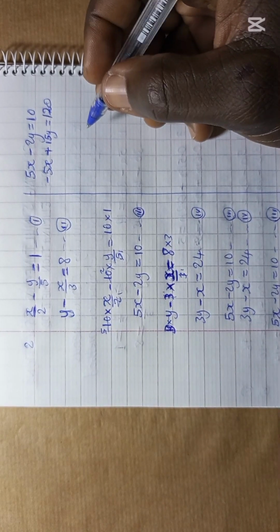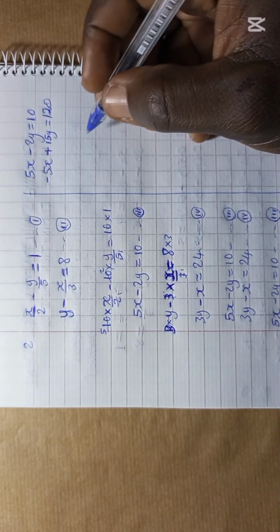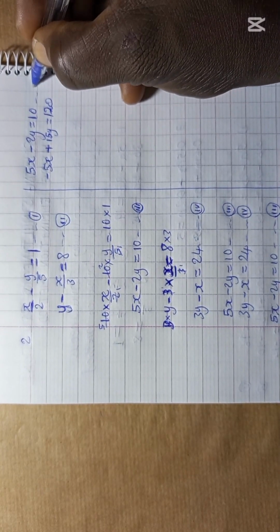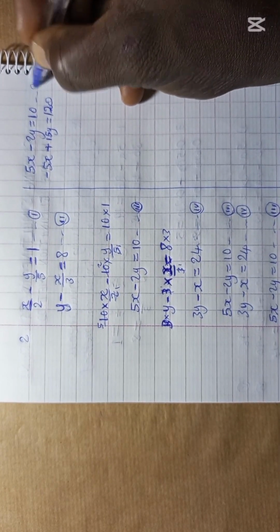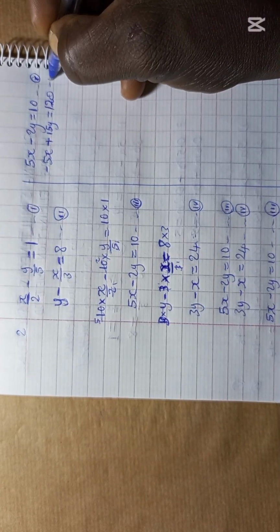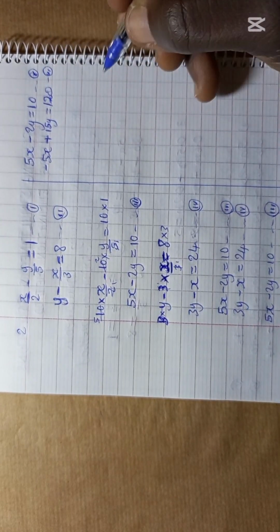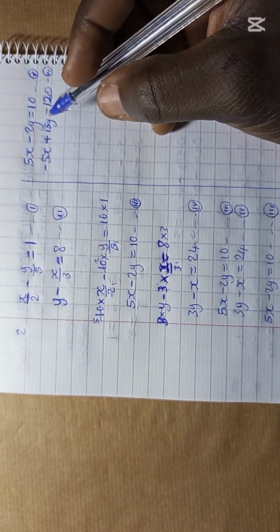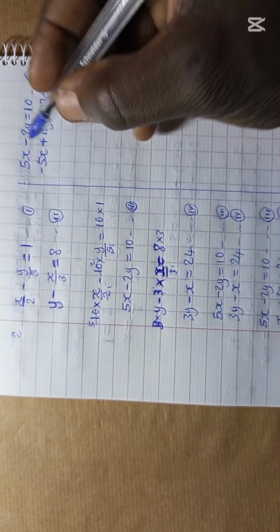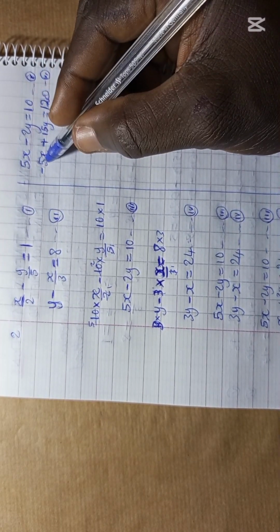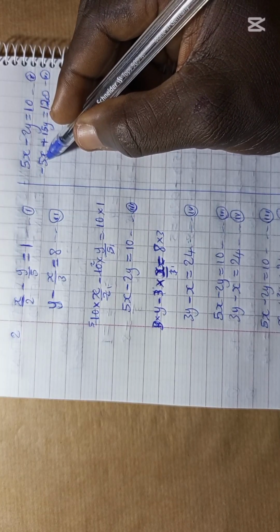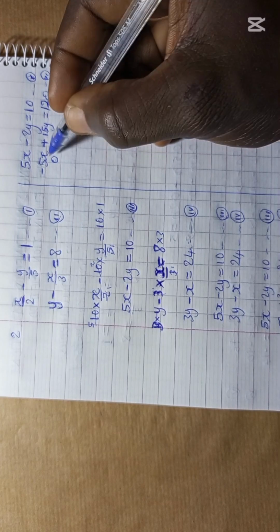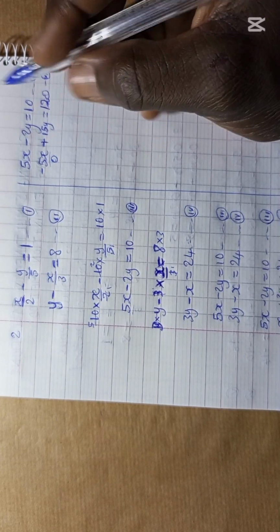So the next step is to add equation 5 to equation 6. Now 5x plus minus 5x is automatically 0. So x has been eliminated.